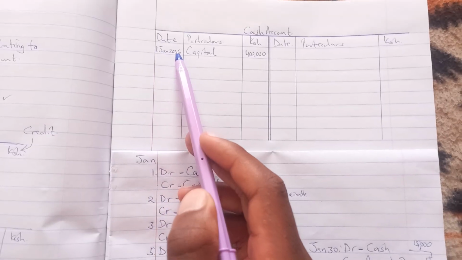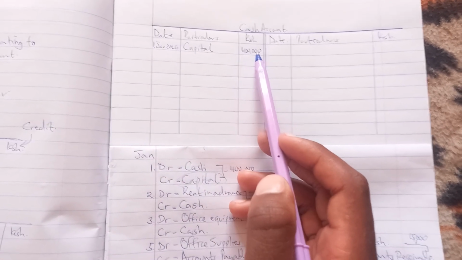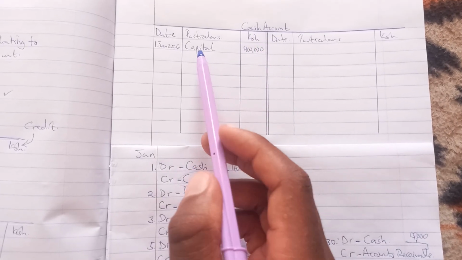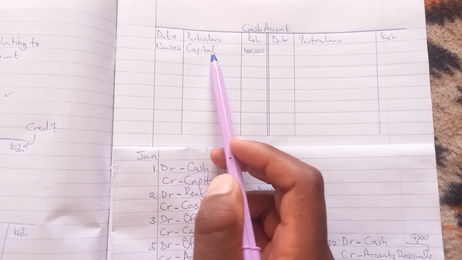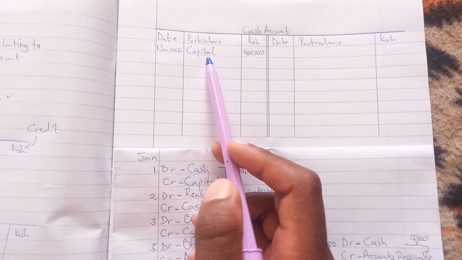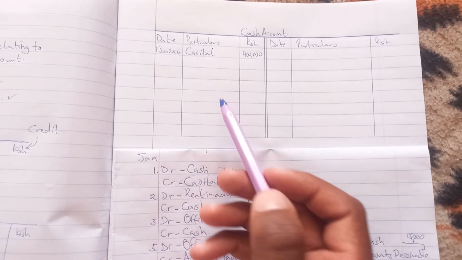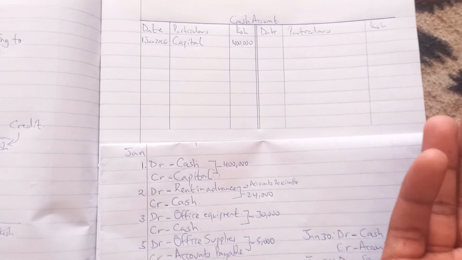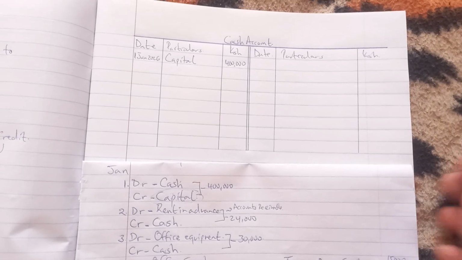On 1st January 2026, money came in 400,000 in form of cash because of capital. Now this particulars just shows us why this money came. So in the debit side, it's money coming in. And on the credit side, it's the opposite. Money going out, rather.